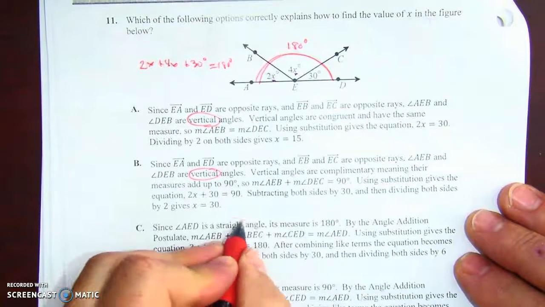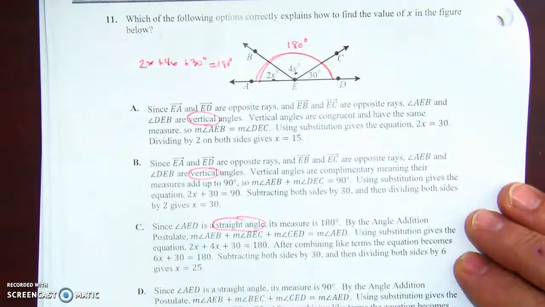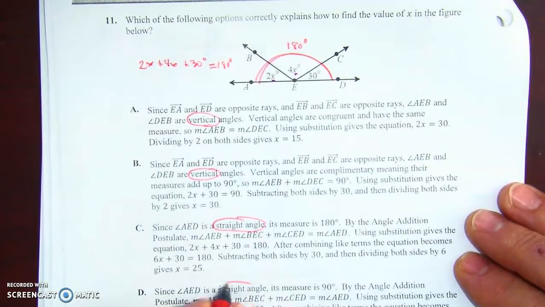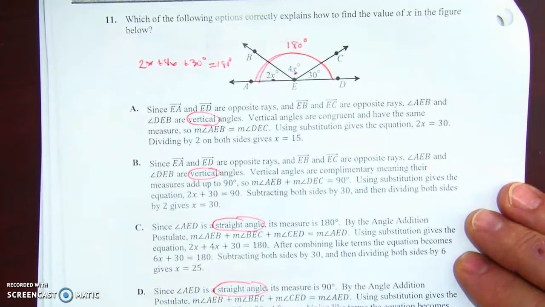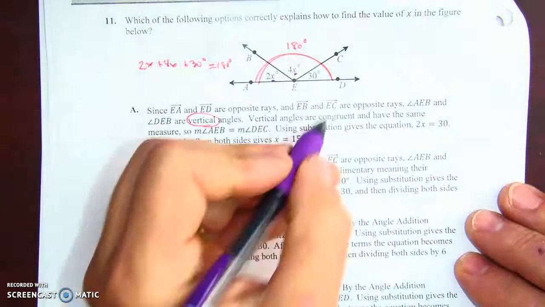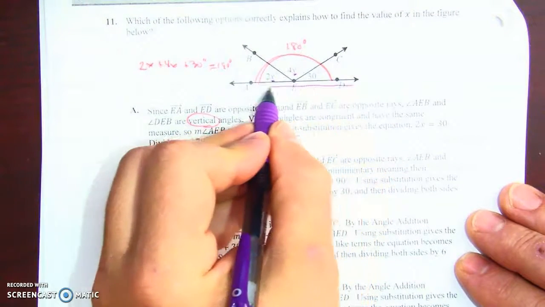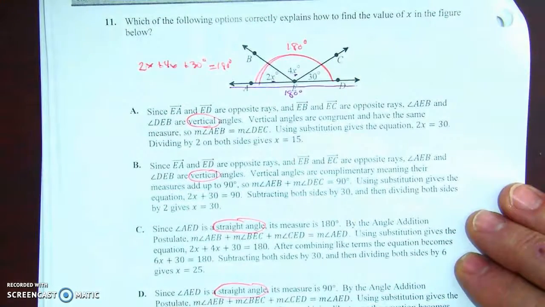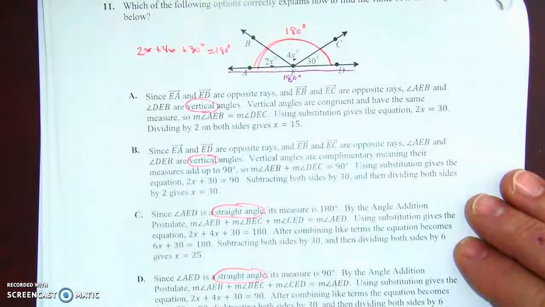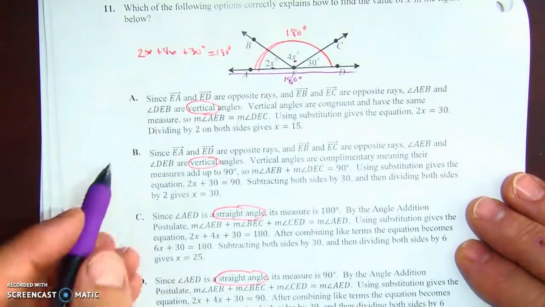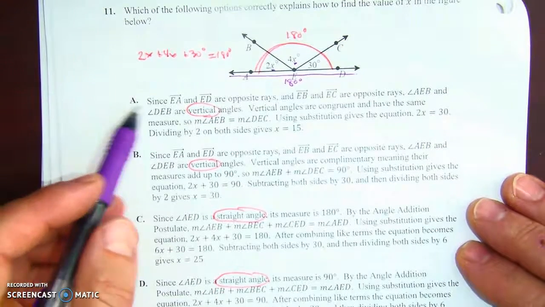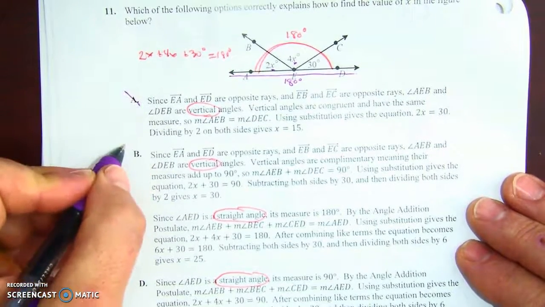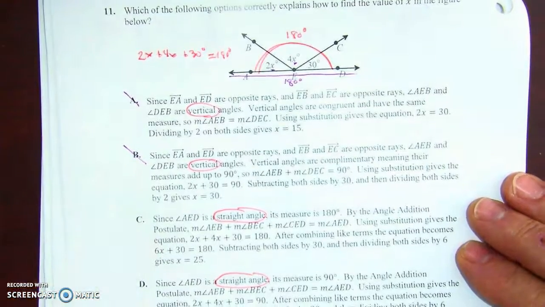I see a straight angle in part C, and I also see a straight angle here. A straight angle is two rays that go in opposite directions that equal 180 degrees, okay? We have nothing to do with vertical angles, so we know that A and B are not going to be our answers.